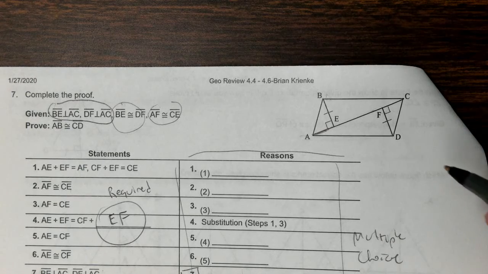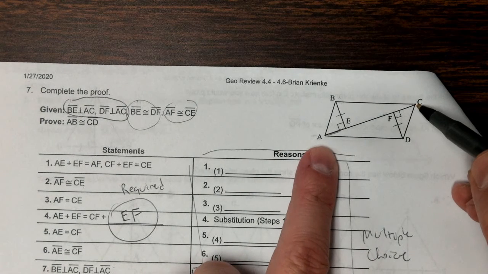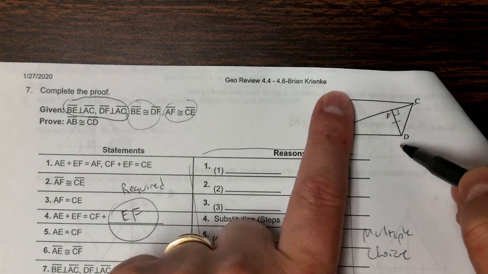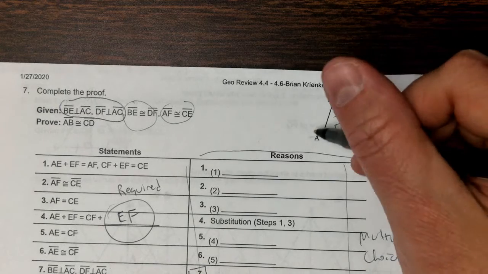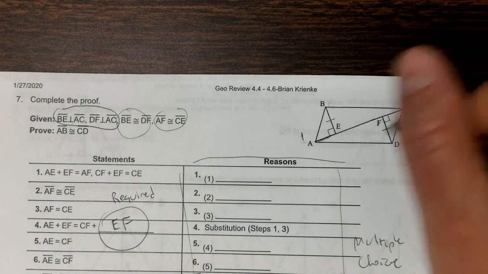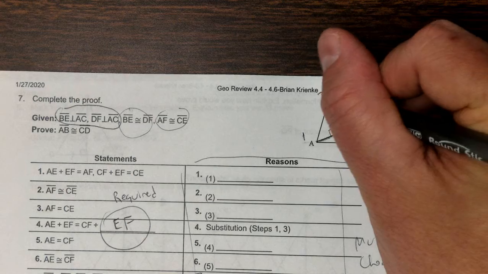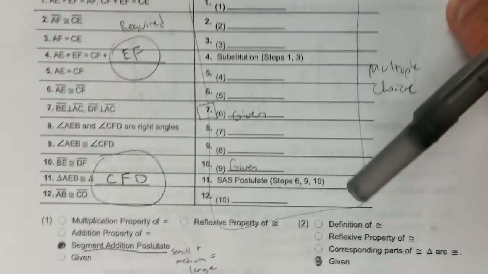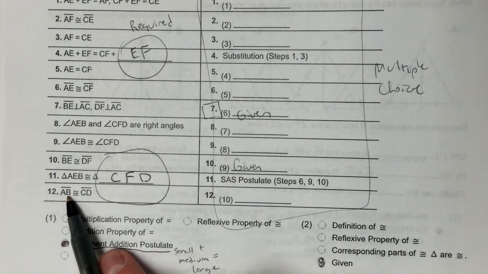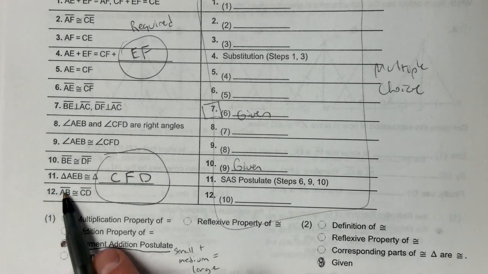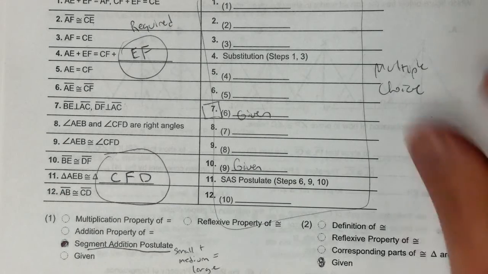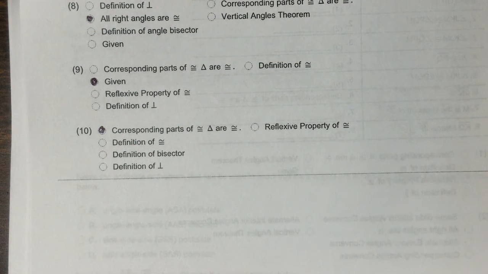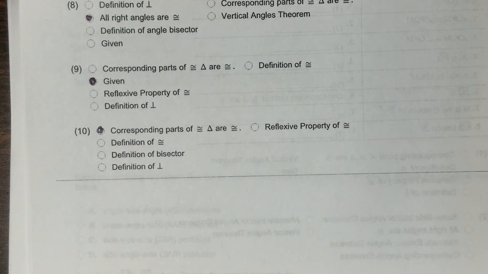So basically the A corresponds to the C, the E to the F, and the B to the D. So basically, this to this, this to this, this to this. Okay, so once you put that, then that was from side angle side. These are now equal from CPCTC. Corresponding parts of congruent triangles are congruent.